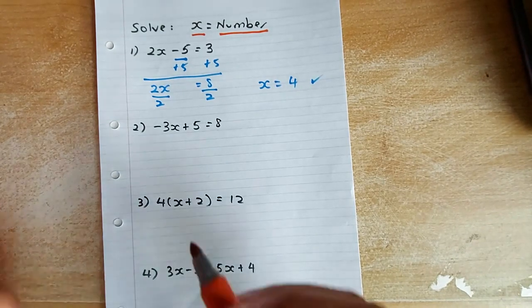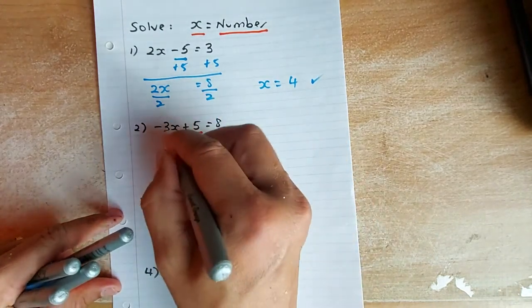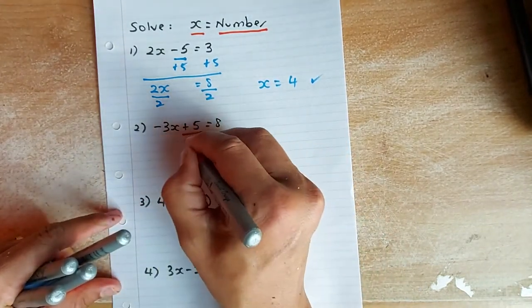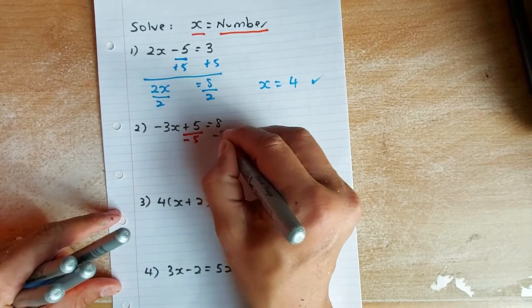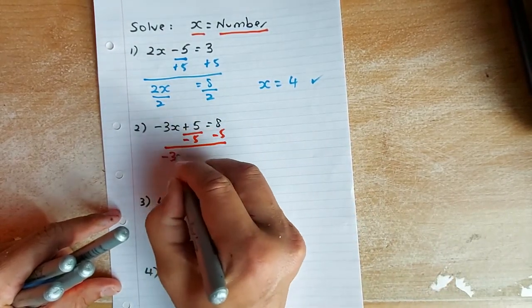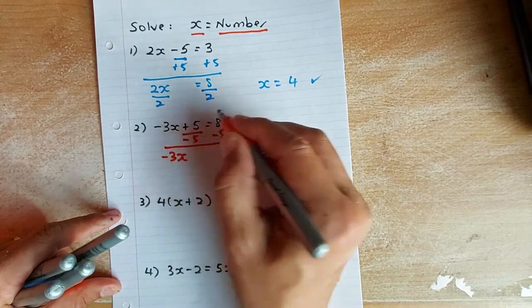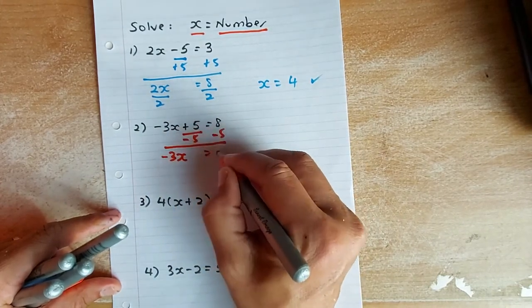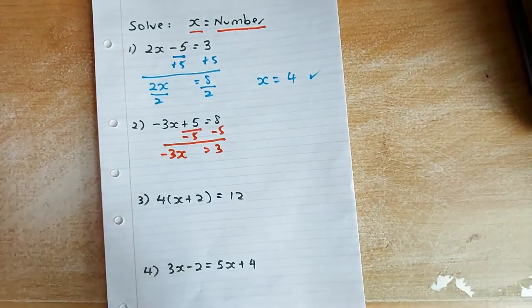Next one. So 5 is the intruder. So to remove the 5, you do the reverse. So you minus 5 on the left, you must minus 5 on the right. So what's left is minus 3x. 5 minus 5 will cancel out. So 8 minus 5 is going to be 3. And the last step, to get rid of the minus 3, you do the reverse.